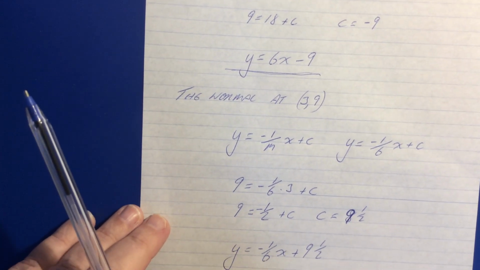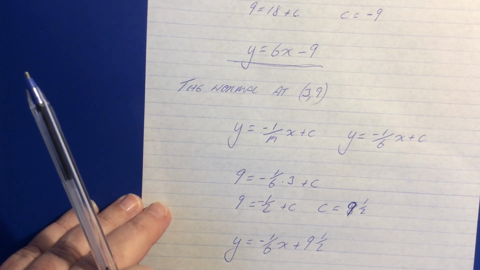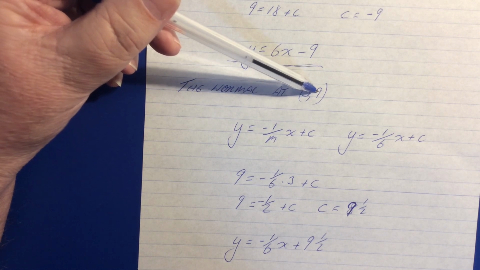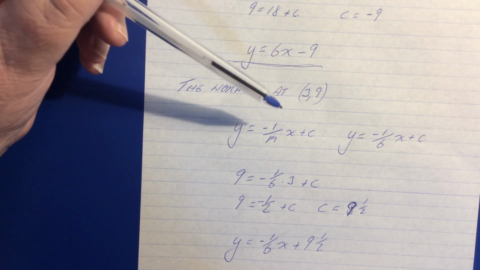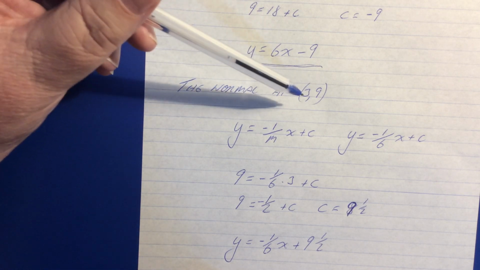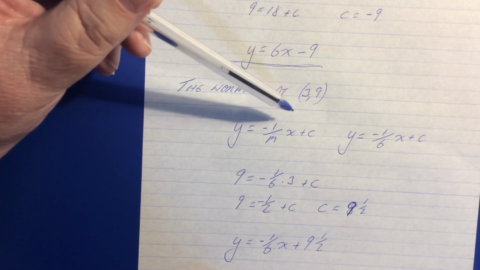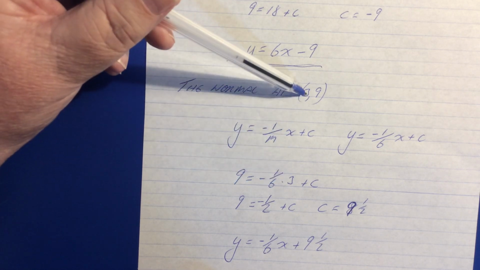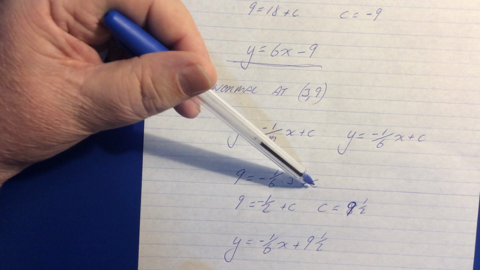We have a coordinate, 3, 9, the same one. So this normal is passing through the same point as the tangent, but at 90 degrees to it. So 9 equals -1 over 6 times 3 plus c.